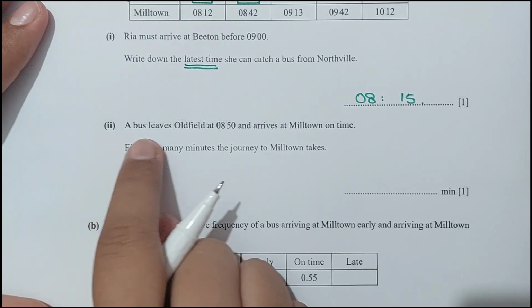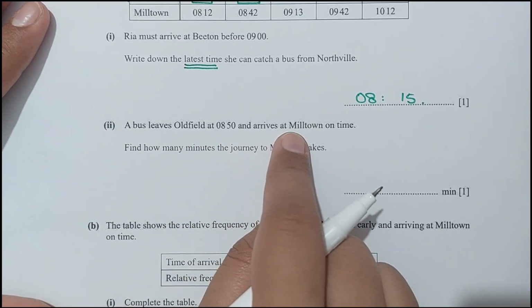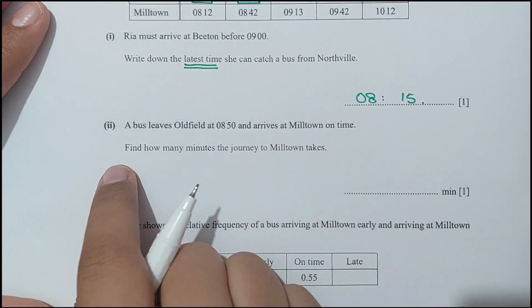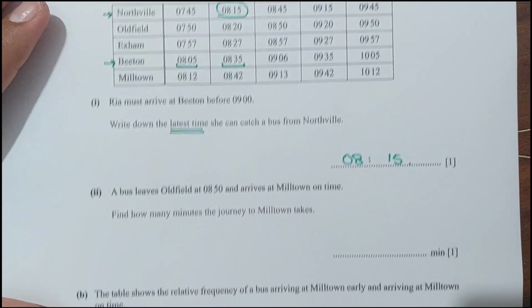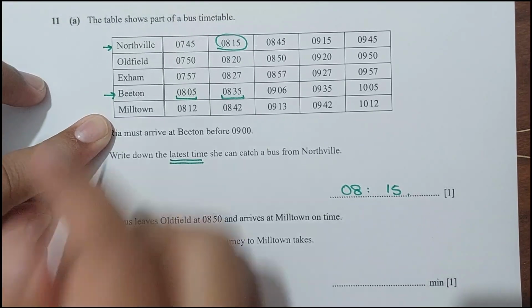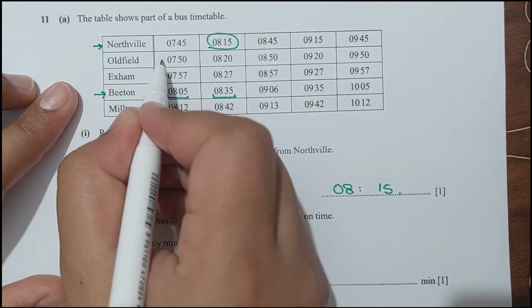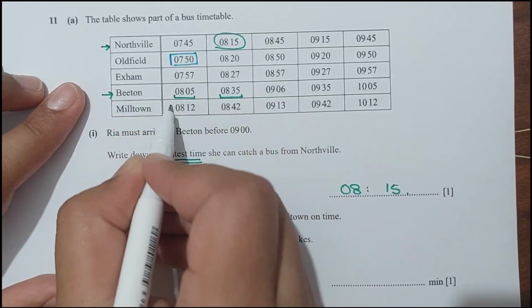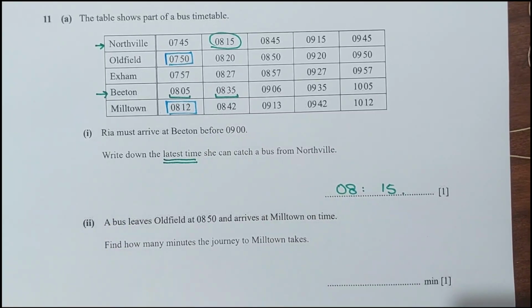Now for the second part, a bus leaves Oldfield at 8:50 and arrives at Milltown on time. How many minutes does the journey to Milltown take? Oldfield to Milltown. Oldfield is this time and Milltown is this time. How much time does the bus take from Oldfield to Milltown?